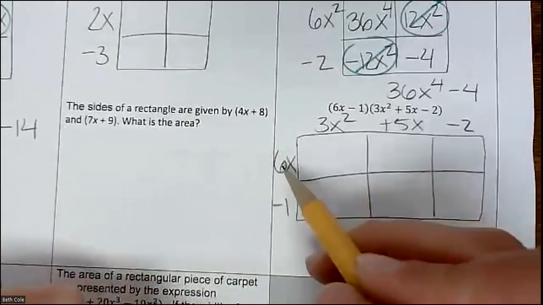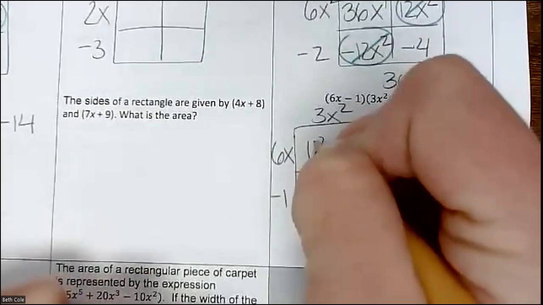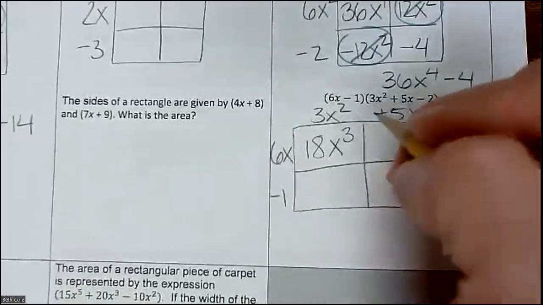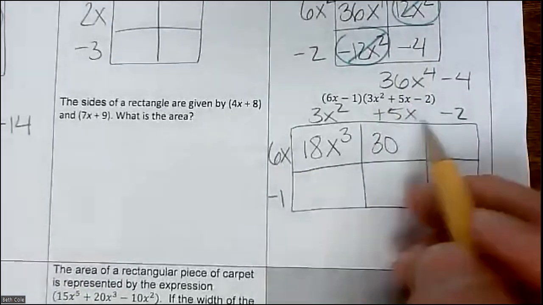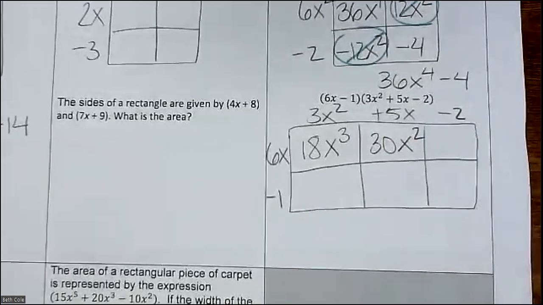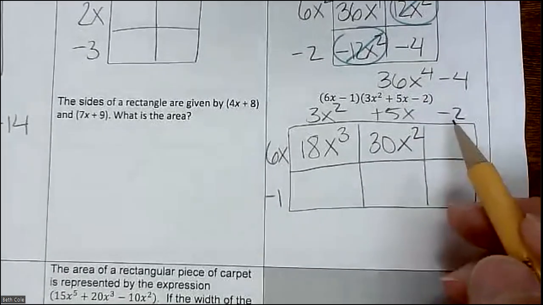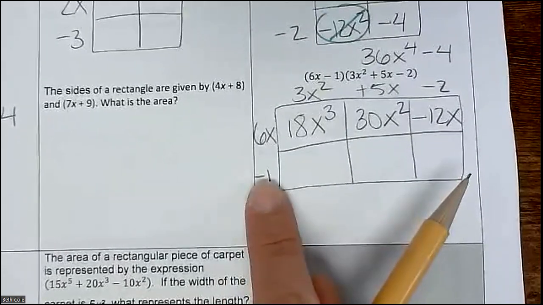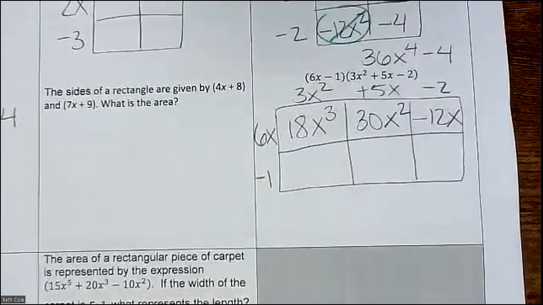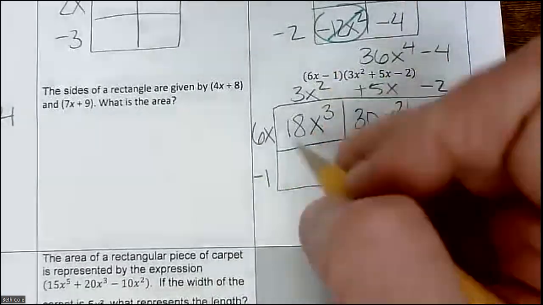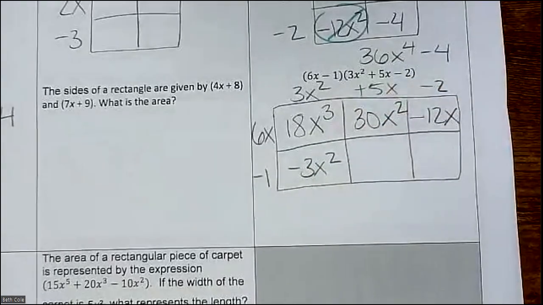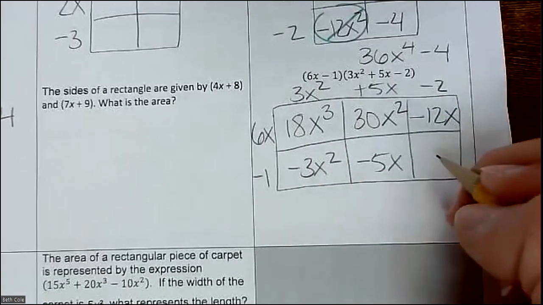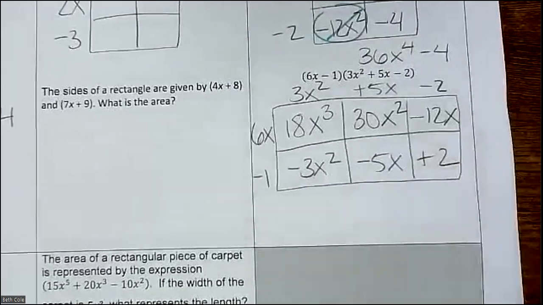All right. So what's going to go in this one? 6 times 3, 18x to the third. All right. And then in this one, 6 times 5, 30, x times x, x squared. All right, and then in this one, negative 12x. Now for the rest of these, you're just multiplying a -1 to each of them. So the only thing that's going to change is they'll flip-flop their sign. This is going to be minus 3x squared, and then minus 5x, and then what for the last one? 2, yeah, plus 2.